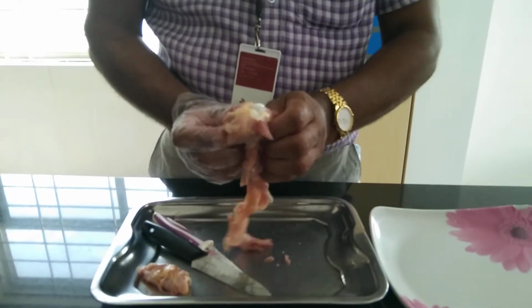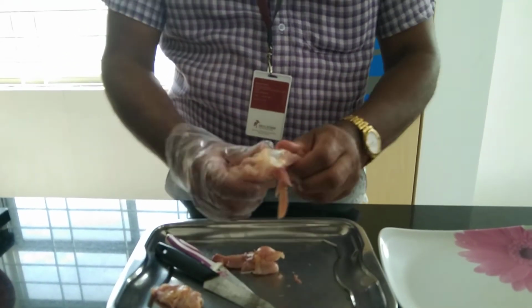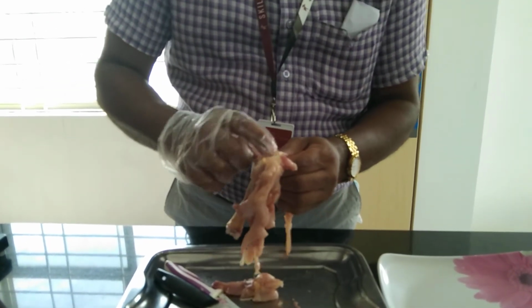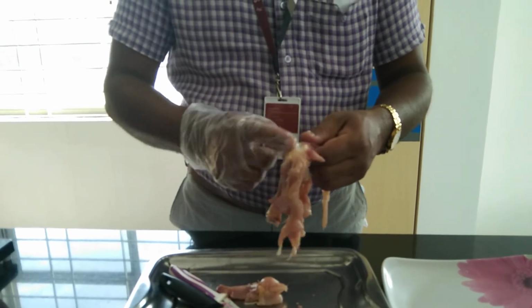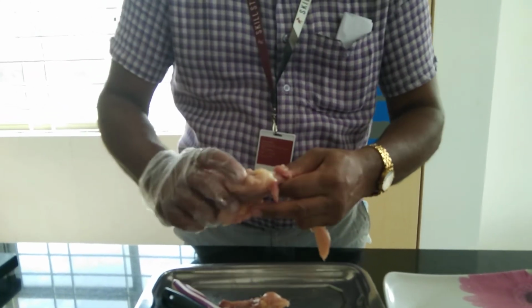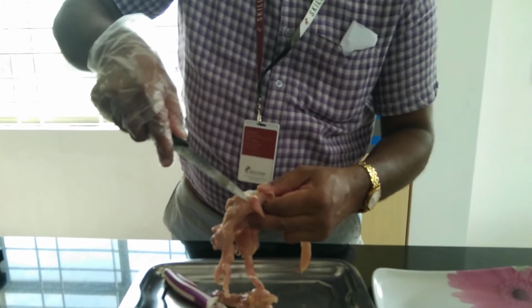Now you can see this. This knee has a joint called ball and socket joint. You can freely move like this. Yes, sir. Why? Because here the femur makes a ball and this tibia and fibula make a socket, and in this socket you can easily move. And this is the kneecap. Can you see this kneecap here? Yes, sir. This is a kneecap.